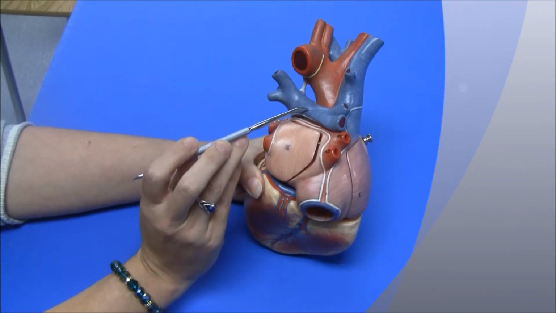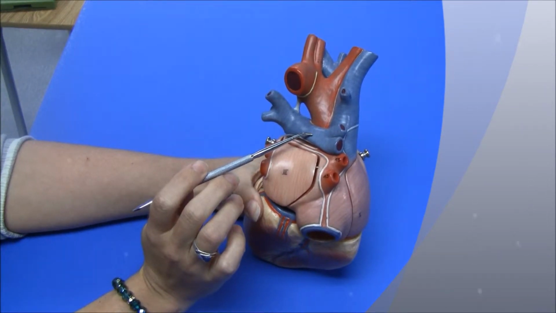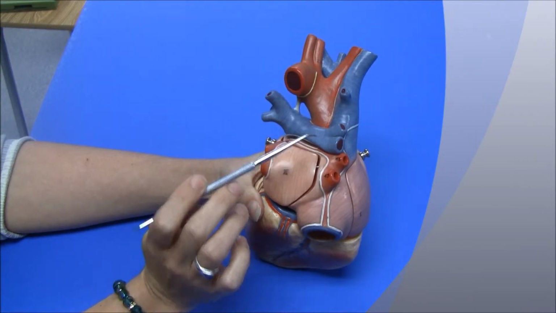Behind the heart, these are the pulmonary arteries. Even though they're blue, they're carrying unoxygenated blood. They are arteries because they are carrying blood away from the heart.